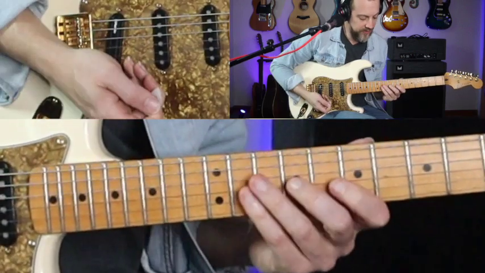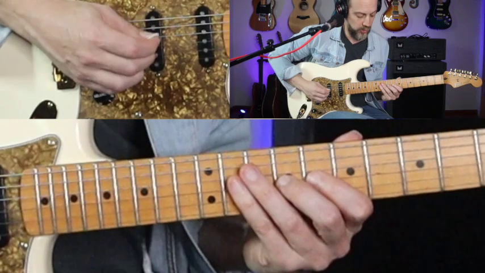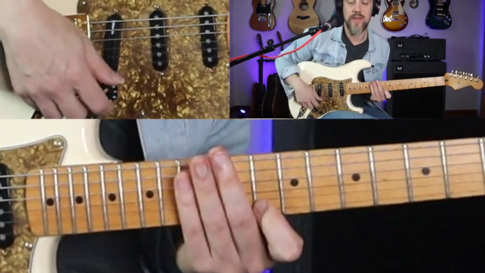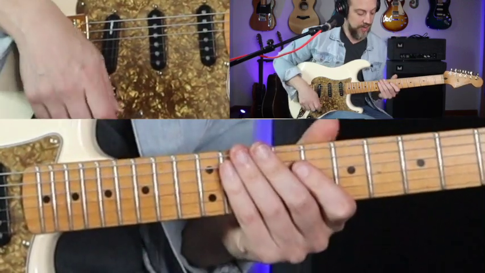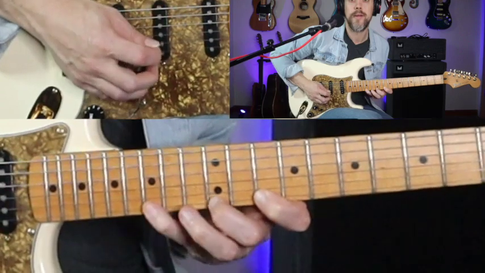So that's important right there. You want to slide from 9 to 12 on that third string. And then that puts us in our third pentatonic pattern.